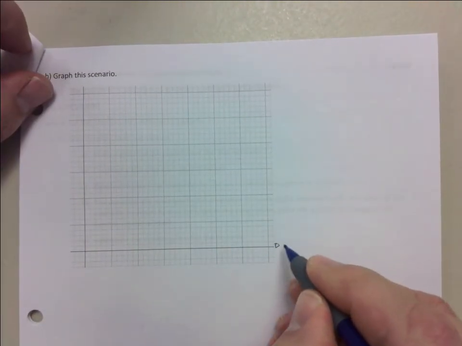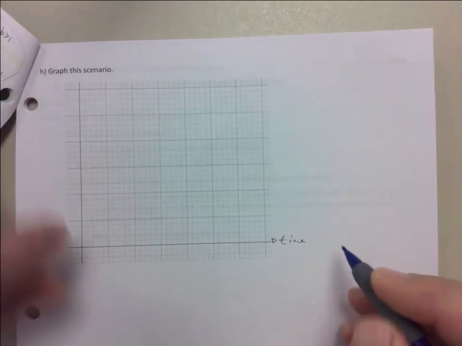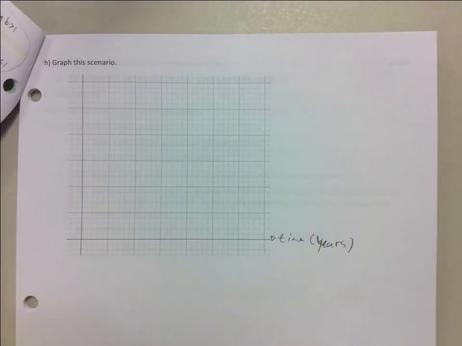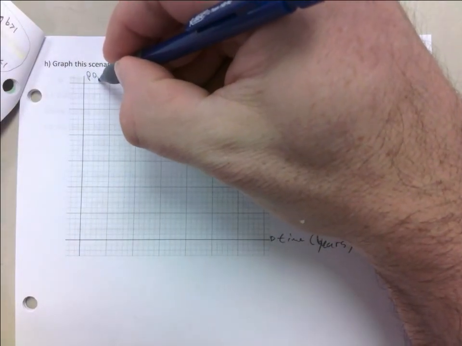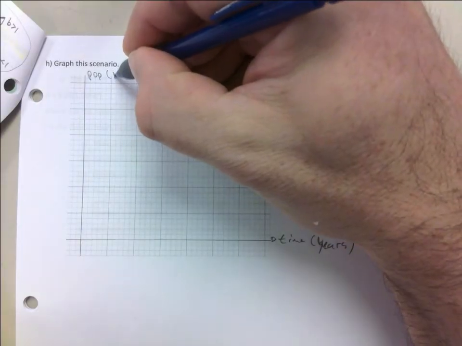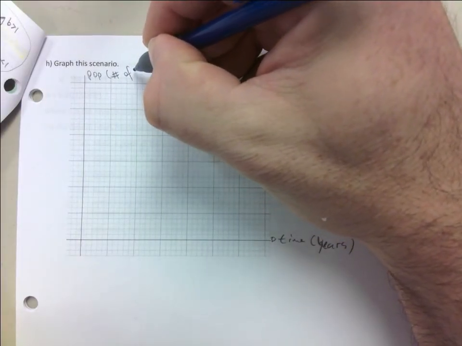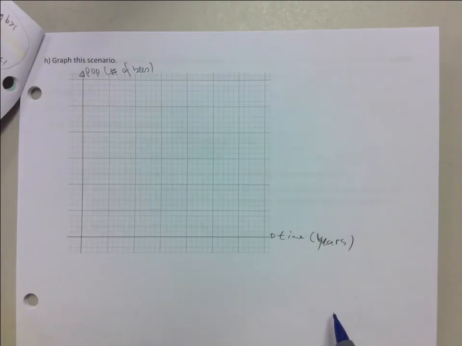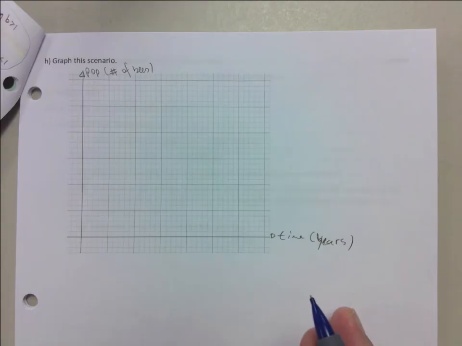So we're going to do the usual time in hours. No, it's in years, sorry. Time in years. Then we've got population. I will just say number of bees. Okay, that's good enough. For time, I'm looking at my domain range. I need to go all the way to 16 something.